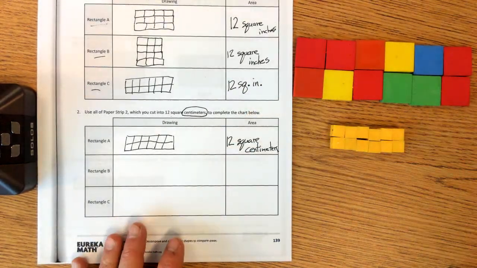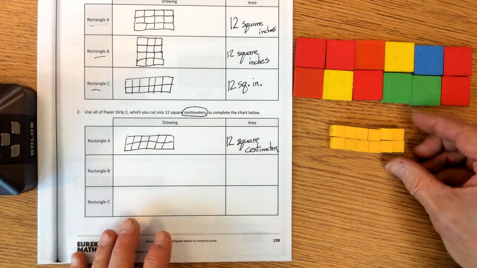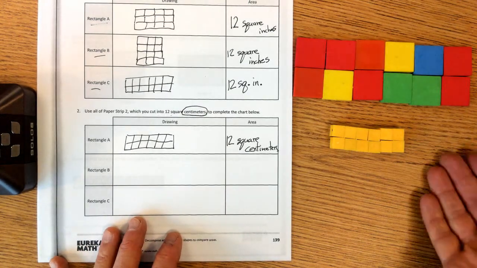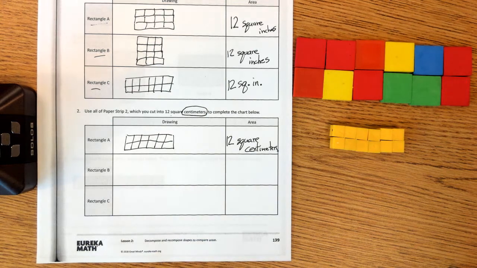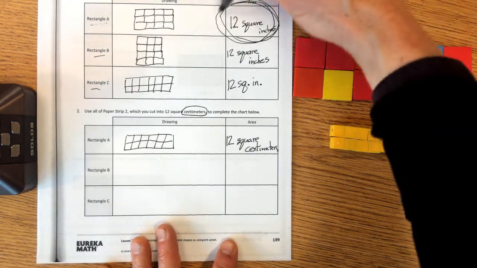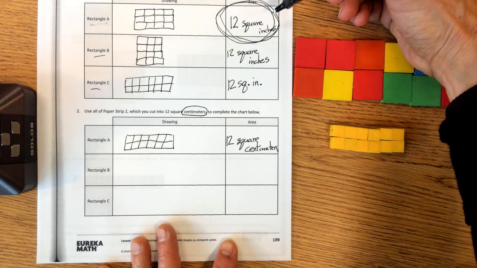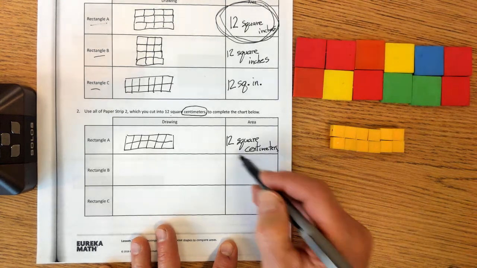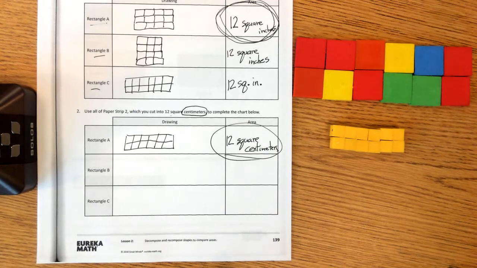Look at the area of both. Are they the same? Listen, someone's going to say this. Some third grader somewhere in America is going to say, look, 12 square inches. Look, 12 square centimeters. They're the same. Same area.